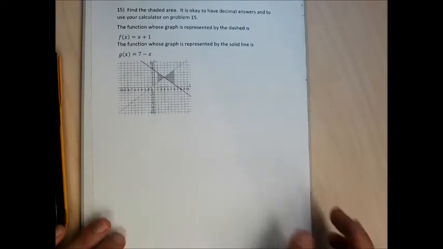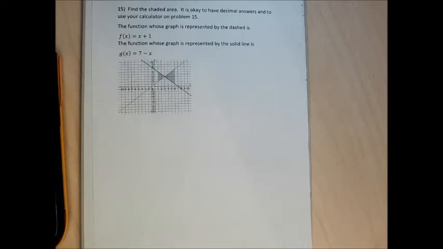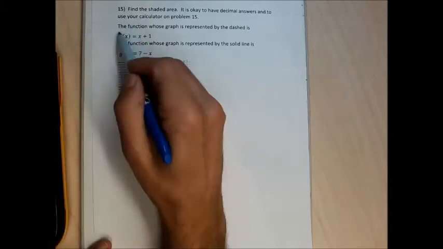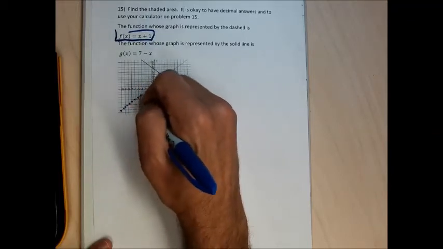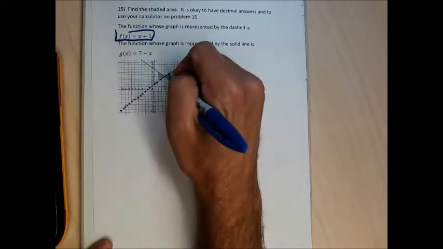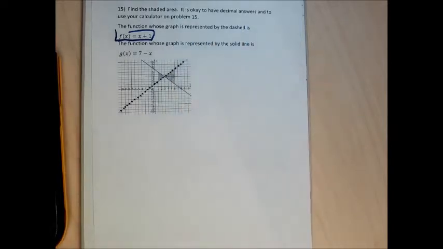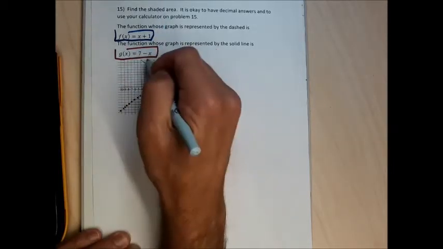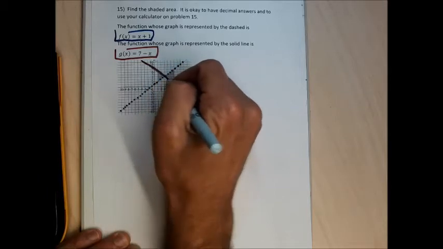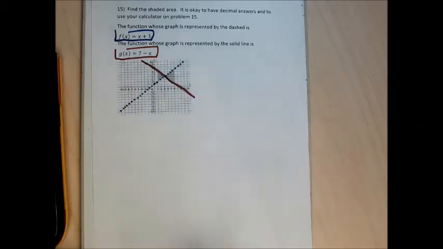Problem 15 is the one problem on the test where we don't need to do any calculus. We can do the whole thing on my calculator. And what I've done is I've graphed two functions for you. I graphed a function f of x, drawn in blue, or with a dashed line. And then I graphed the function g of x, which is graphed with a solid line. And then I said, use your calculator to find the shaded area.